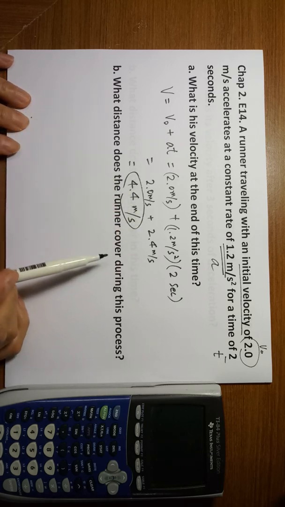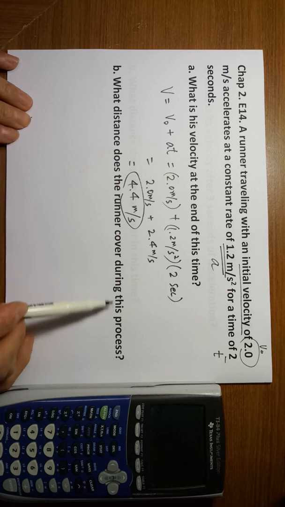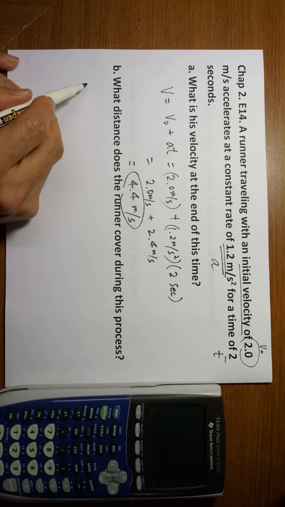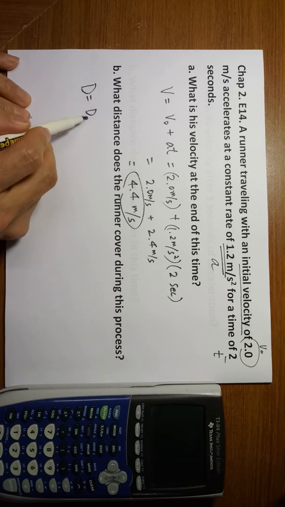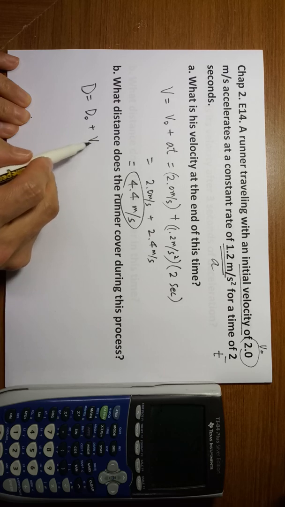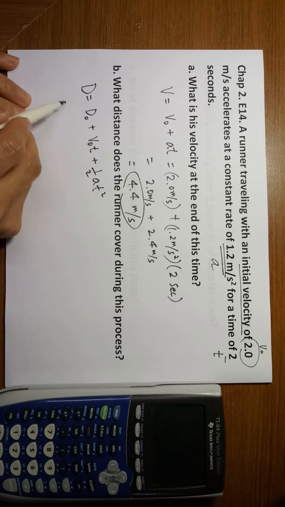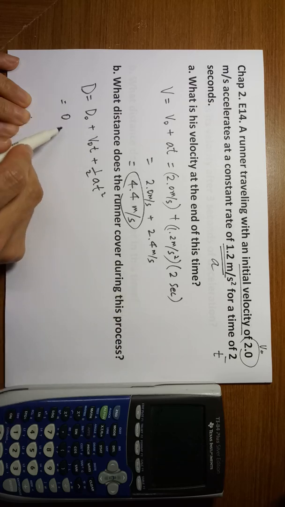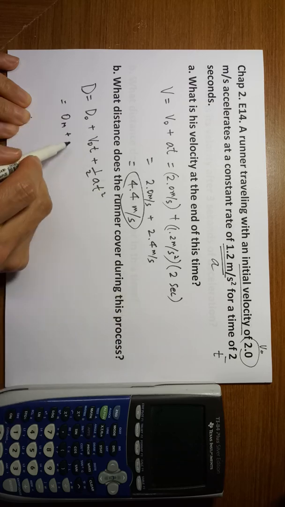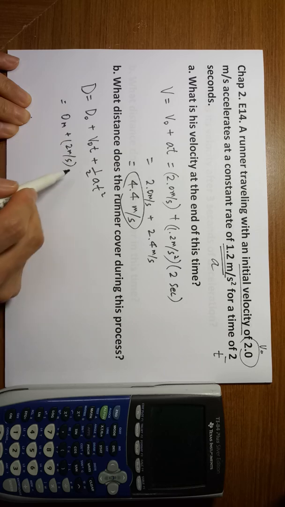And what distance does the runner cover during this process? The distance equals d naught plus v naught t plus half a t squared. So d naught is 0 meter, v naught is 2 meter per second. How long? 2 seconds.